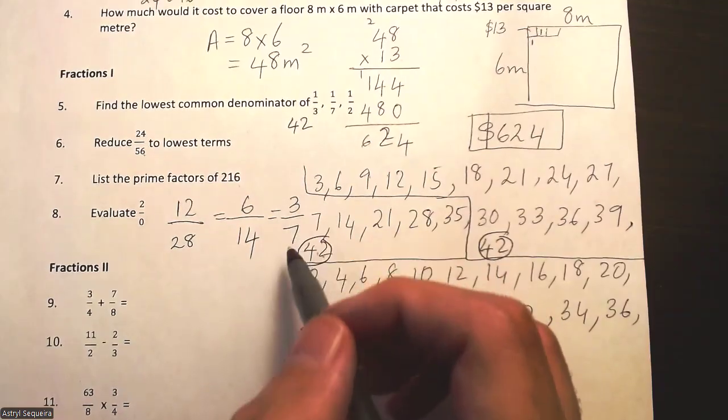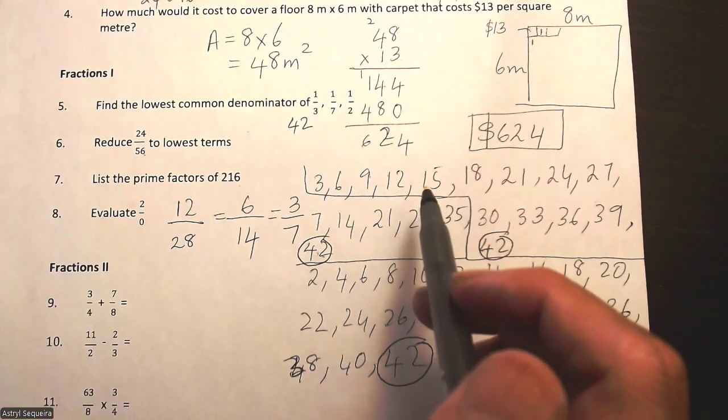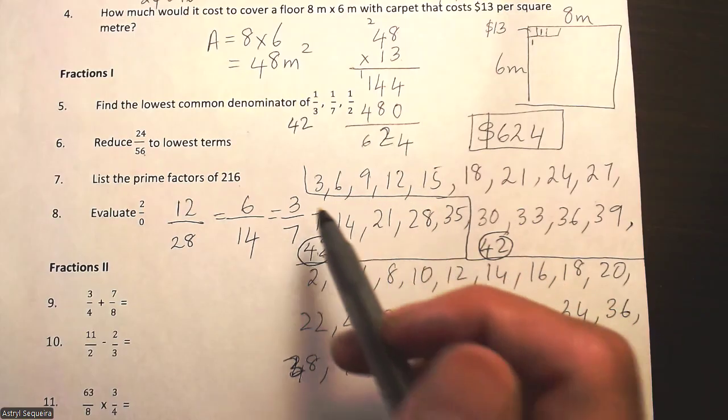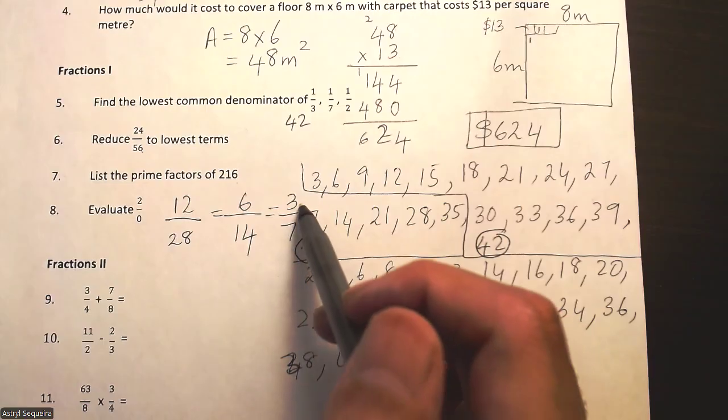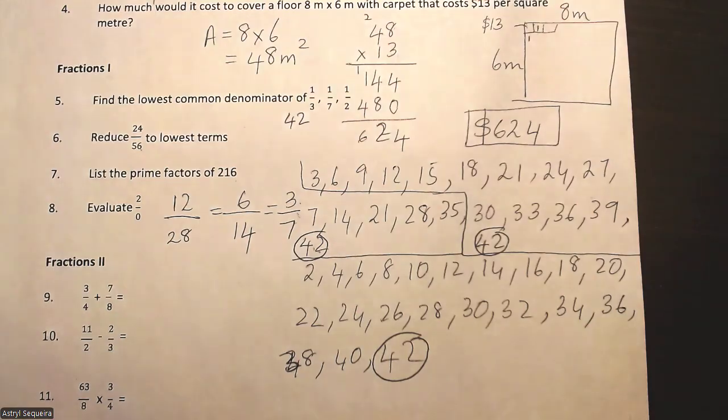Now I can't divide these by 2's. Can I divide them both by 3? Nope. Can I divide them both by any other number? Nope. So that over there is fully simplified. 3 over 7.